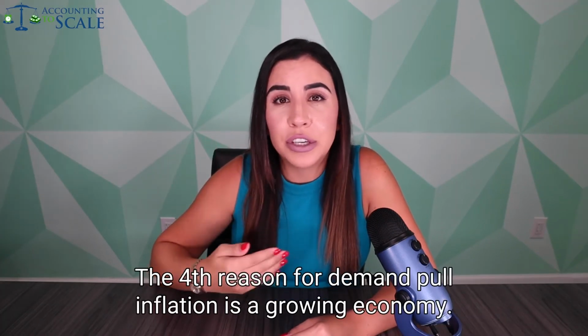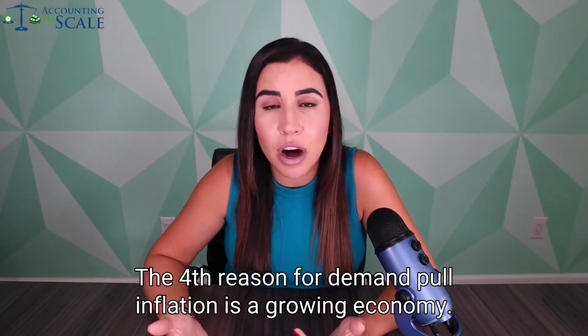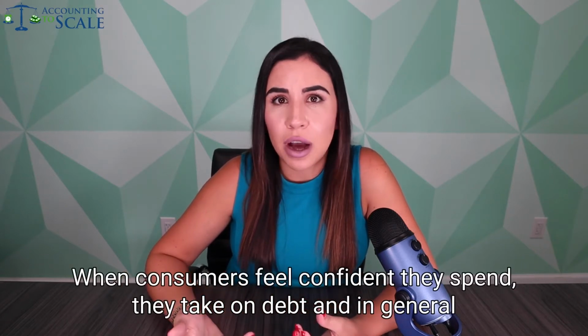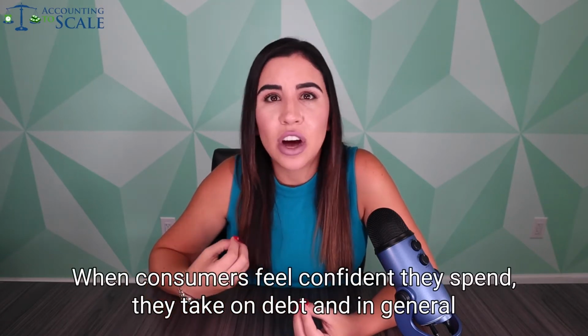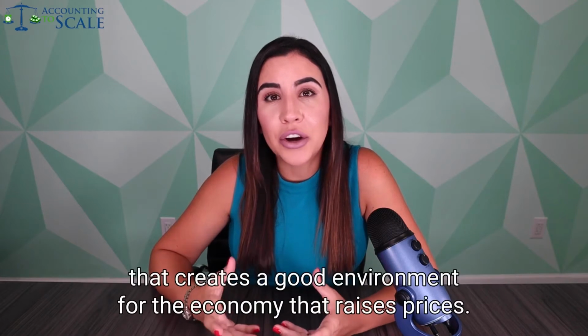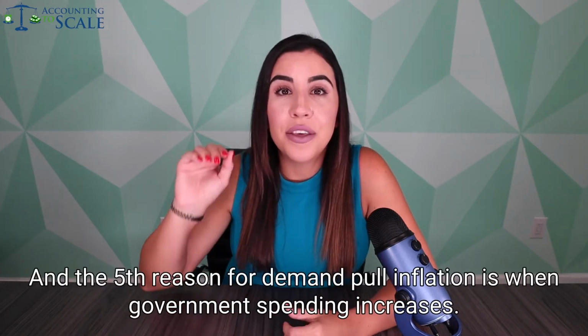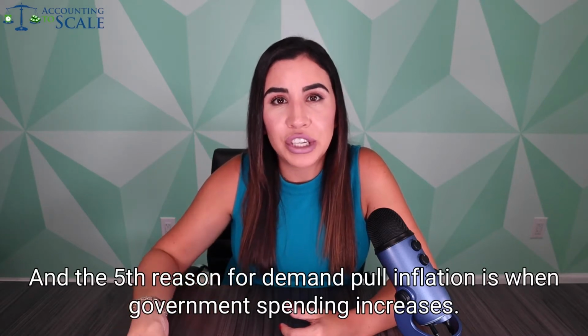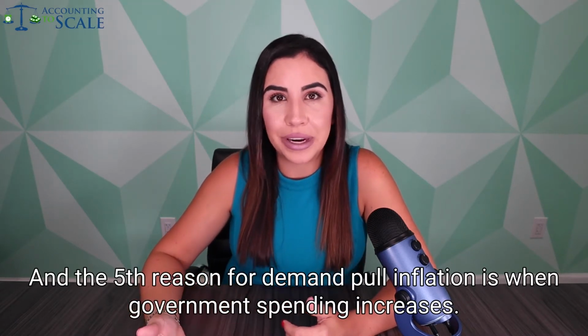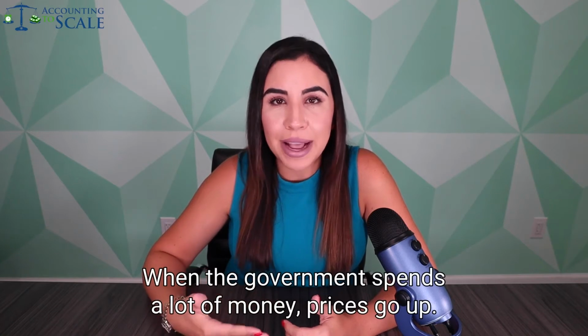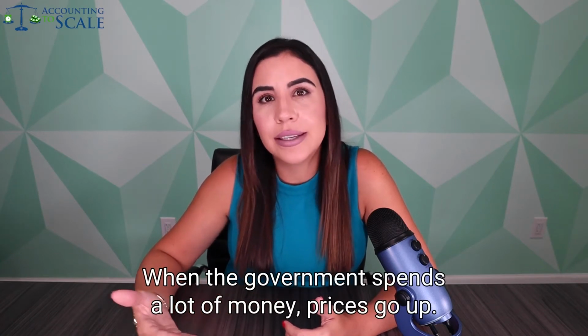The fourth reason for demand pull inflation is a growing economy. When consumers feel confident, they spend, they take on debt, and in general, that creates a good environment for the economy that raises prices. And the fifth reason for demand pull inflation is when government spending increases. When the government spends a lot of money, prices go up.